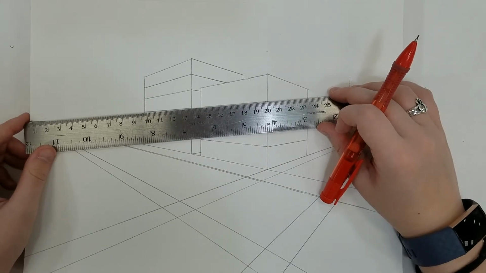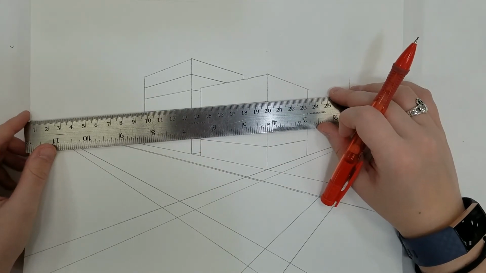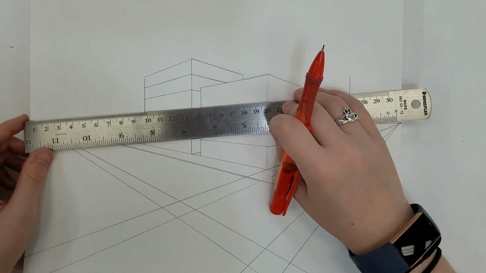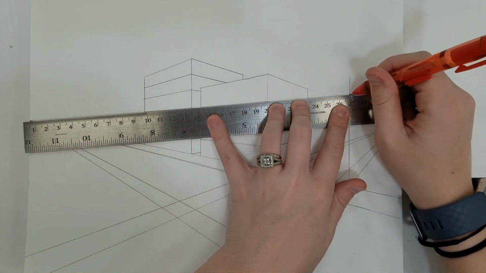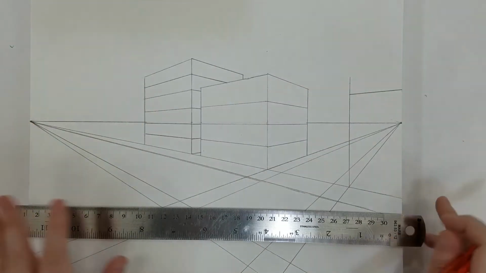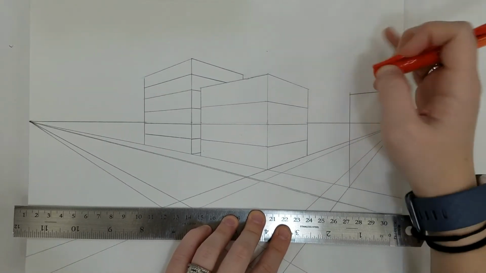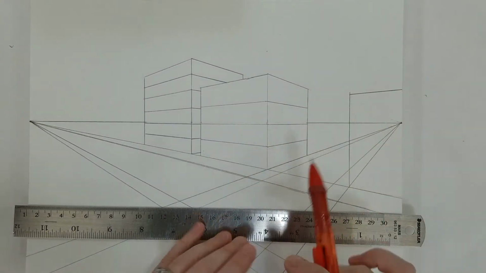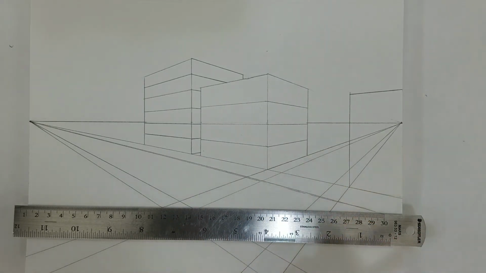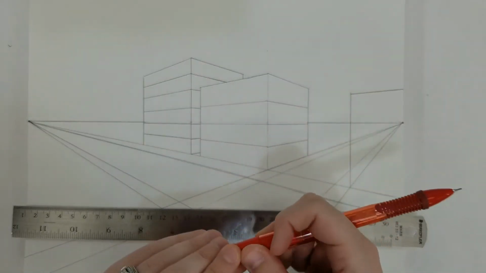Now, again, I'm making it a floor smaller. Has to be one of the floors above your horizon line. You don't want it below your horizon line just yet. Okay, so that's how tall this building's going to be. Notice that this building actually looks larger than this one. It's drawn larger, but that's only because it's closer to the viewer.